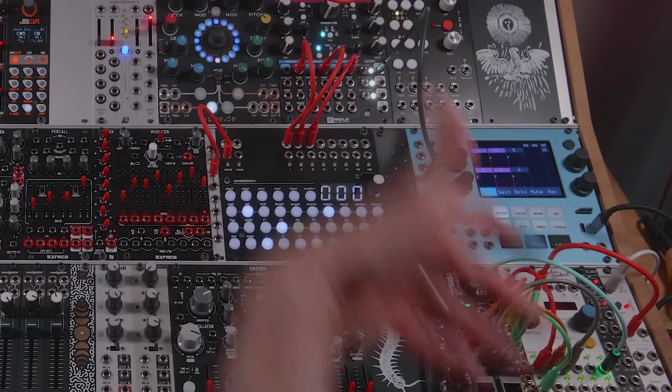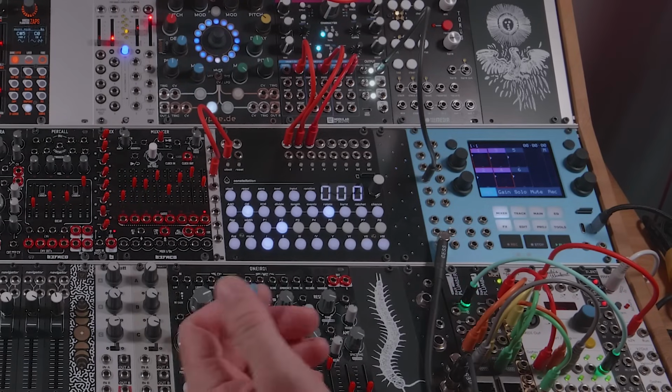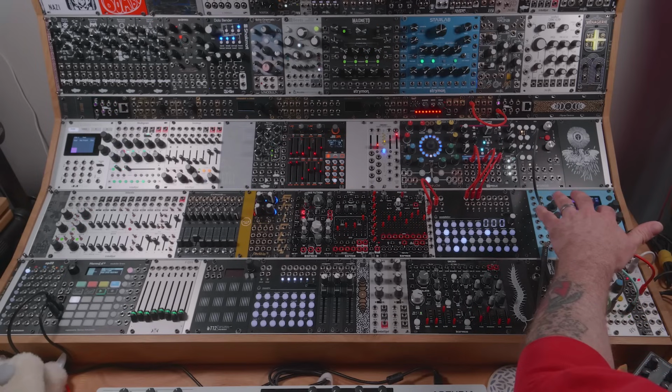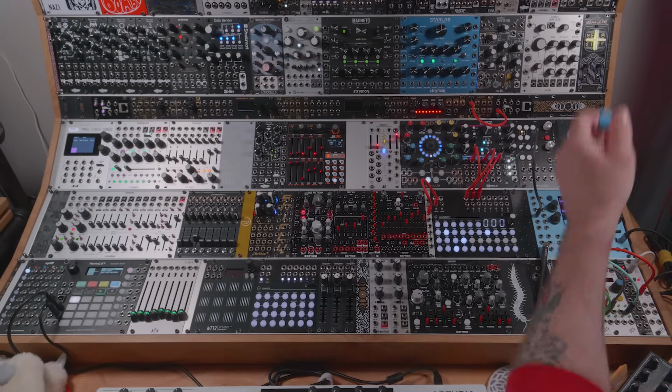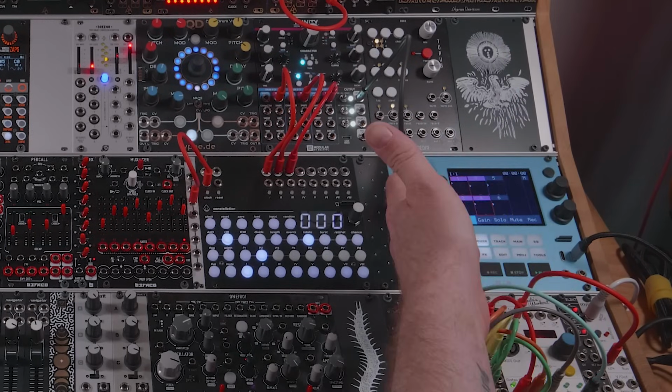And that means that you get a free reset input that you can use for different things, which is actually incredibly useful. To the right of that is the Blue Box. This has become my recorder and mixer. Amazing module. To be honest, I've done a video on it.